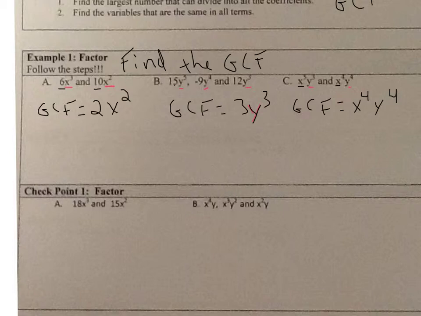So what I want you to do now is stop right here, pause, and go ahead and do checkpoint 1, A and B, right down here. After you come back from pausing, I will give you the answers to those.